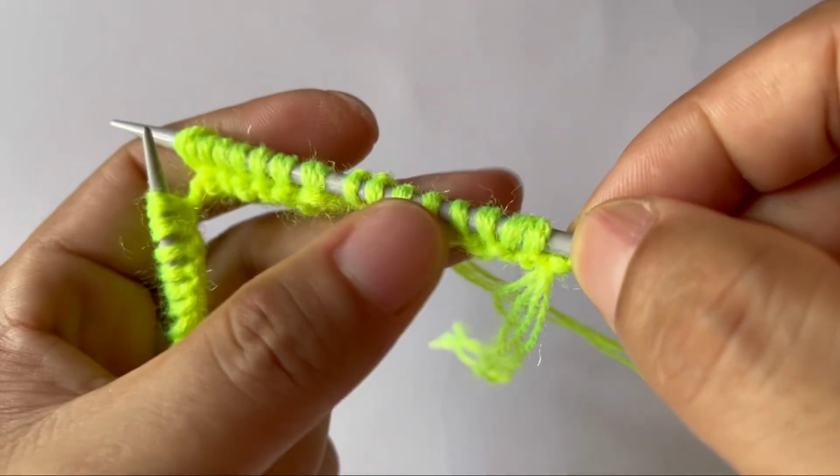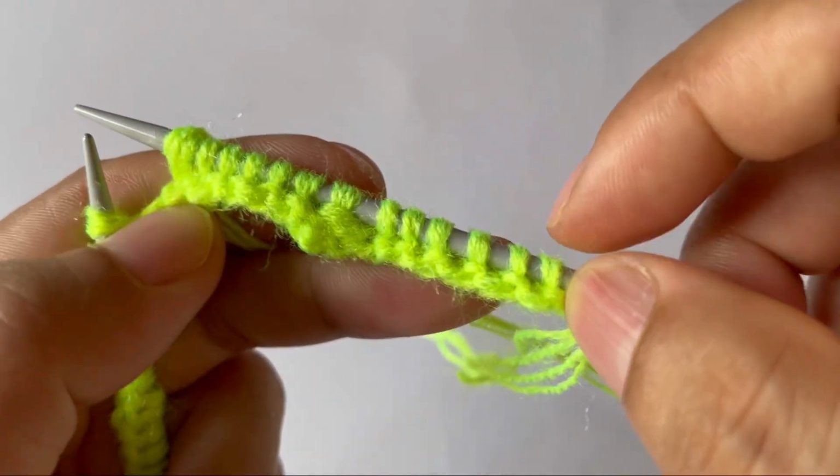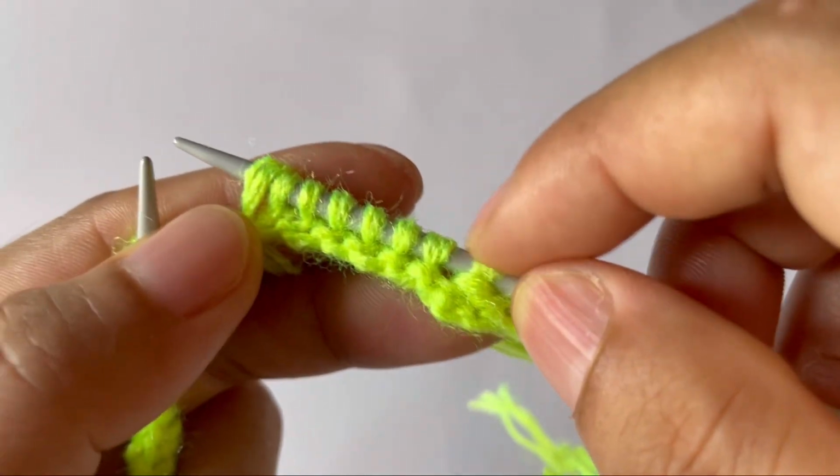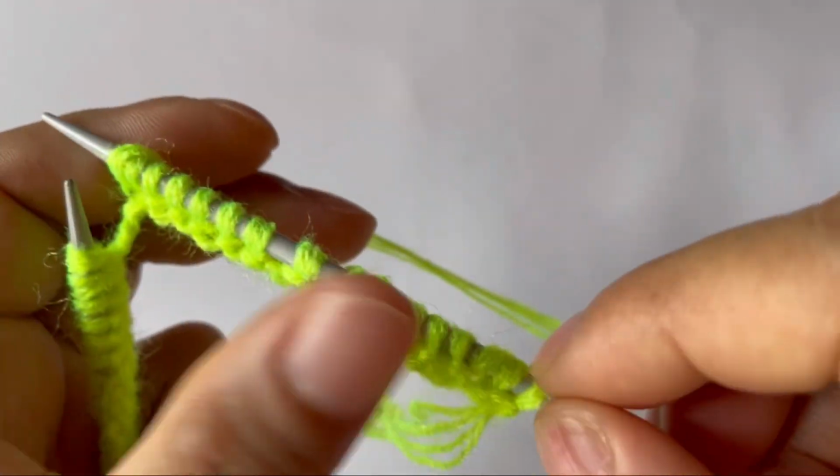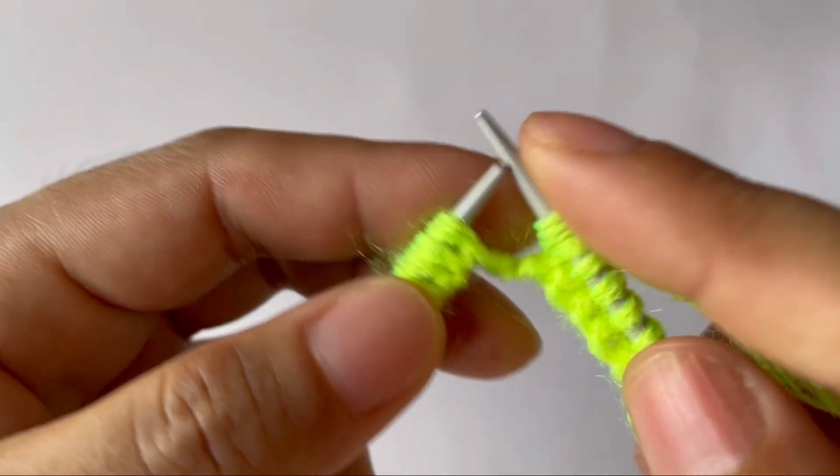For the repeat pattern we have done knit 1, yarn over, knit 6, purl 3 together, knit 6 again, and then yarn over. This is the repeat pattern, and repeat that again.